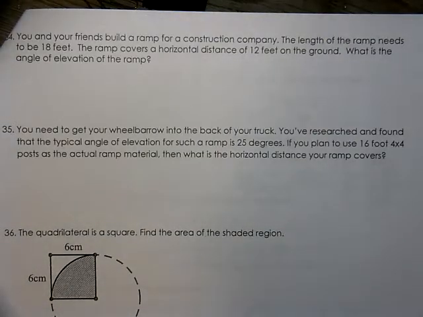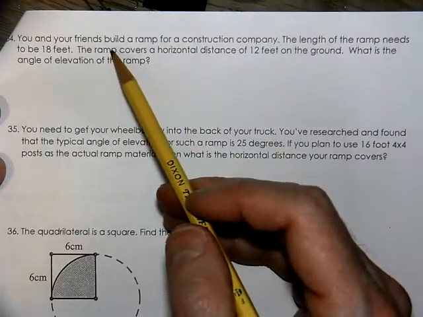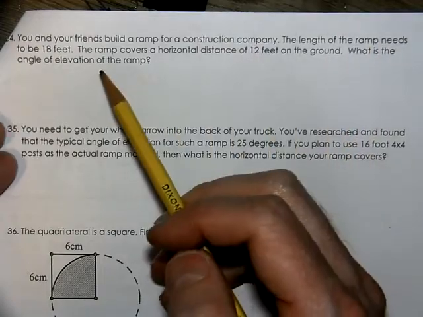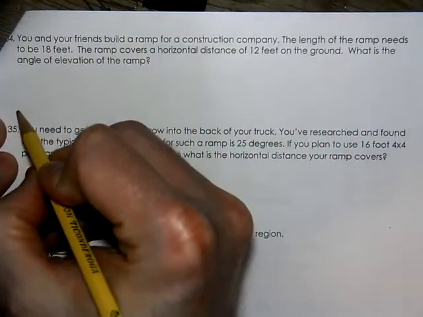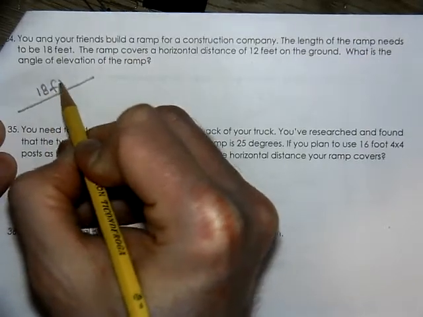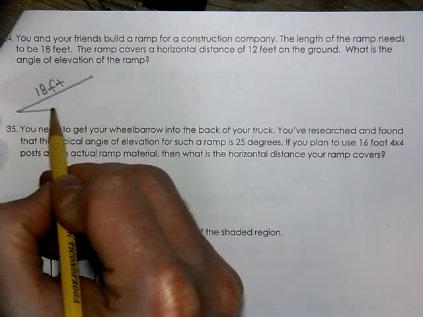This is the last page of our midterm review for semester number 2. You and your friends build a ramp for a construction company. The length of the ramp needs to be 18 feet. So it needs to be 18 feet. The ramp covers a horizontal distance of 12 feet.